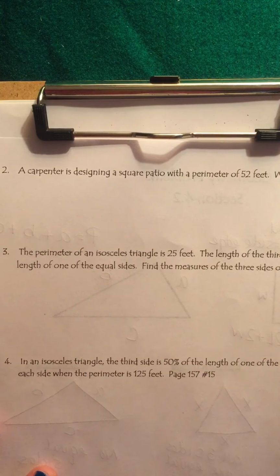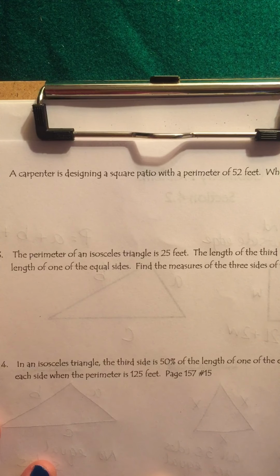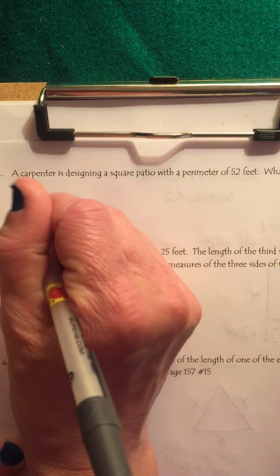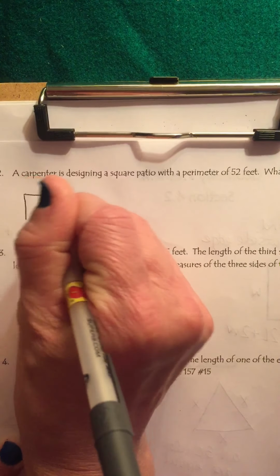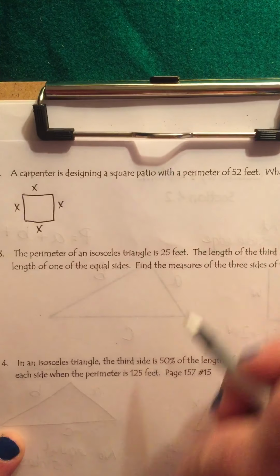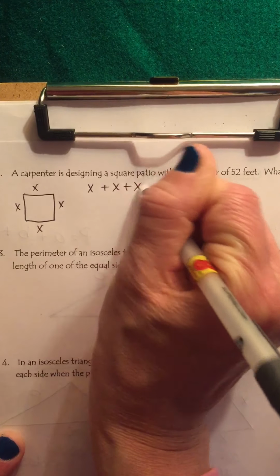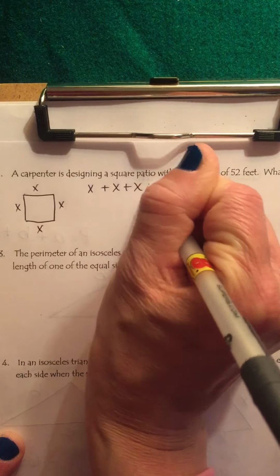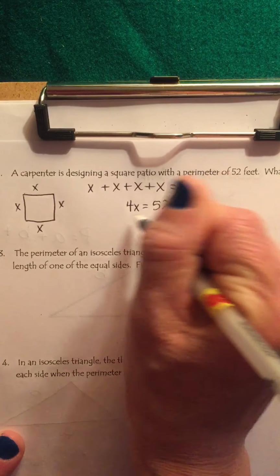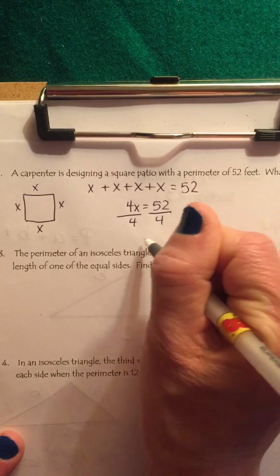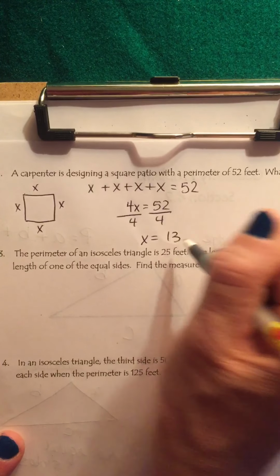Number 2, a carpenter is designing a square patio with a perimeter of 52 feet. What is the length of each side? It's a square, so all 4 sides are the same length. Please draw the picture. X, X, X, X. Write the equation. X plus X plus X plus X equals 52. 4X equals 52. Divide by 4. X equals 13 feet.